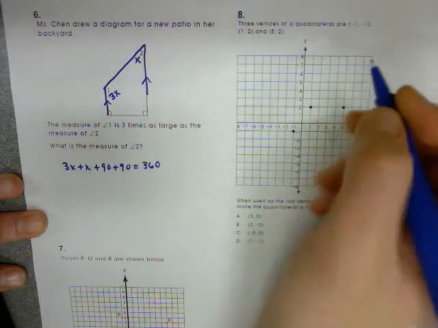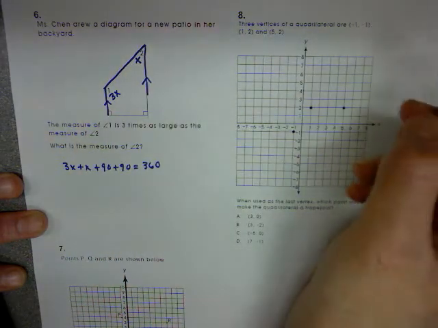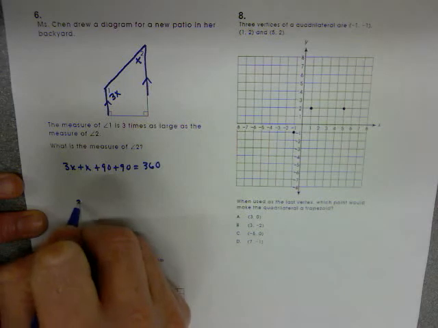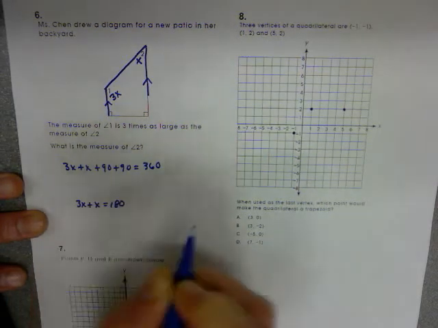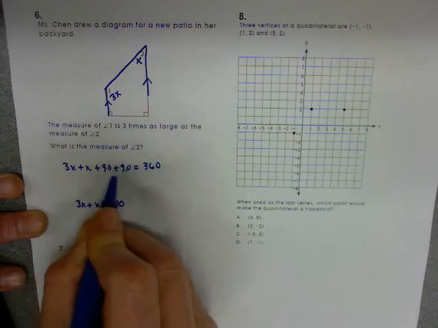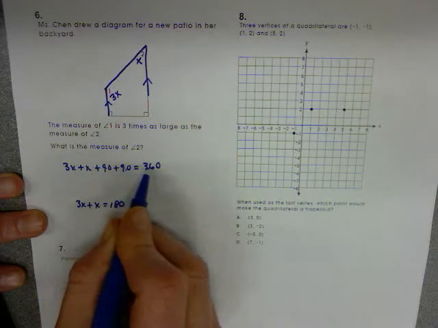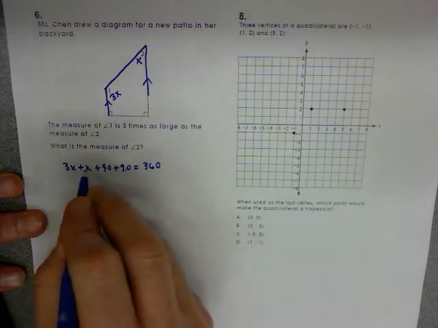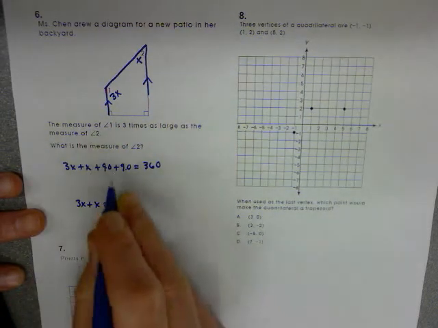And if these are parallel, these two angles here have to add up to 180 because they are same side interiors. So we'll do 3x plus x is equal to 180. Which would get that same equation if you add 90 plus 90 up here, and that's 180. If you subtract 180 from 360, you're going to get 180. So you're going to end up with 3x plus x equals 180. So this would actually be the next step in this equation anyway.